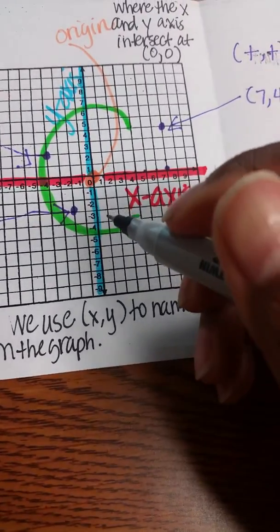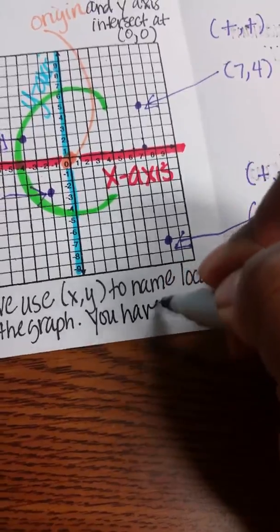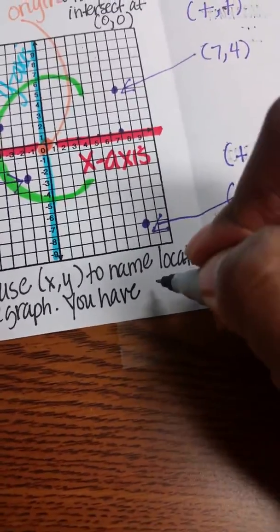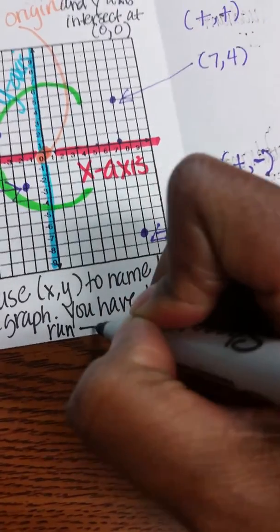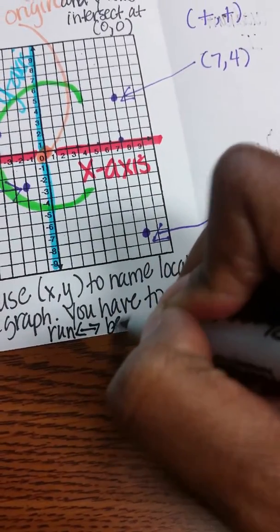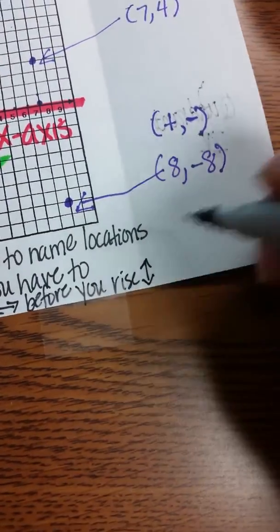Remember, when you're plotting points, you have to run, which is the x, before you rise, which is the y value.